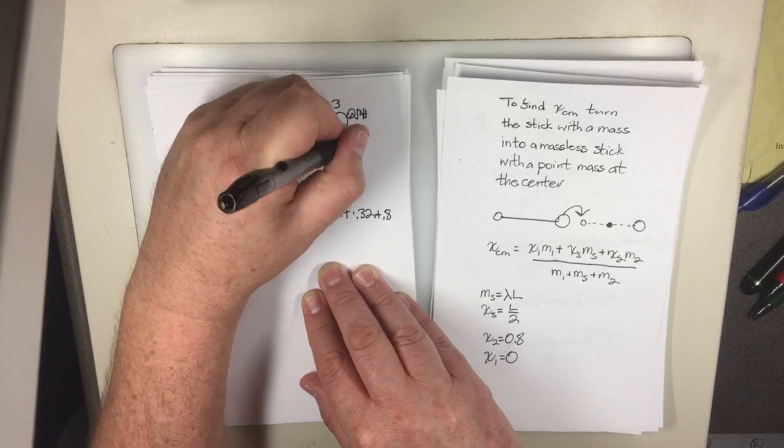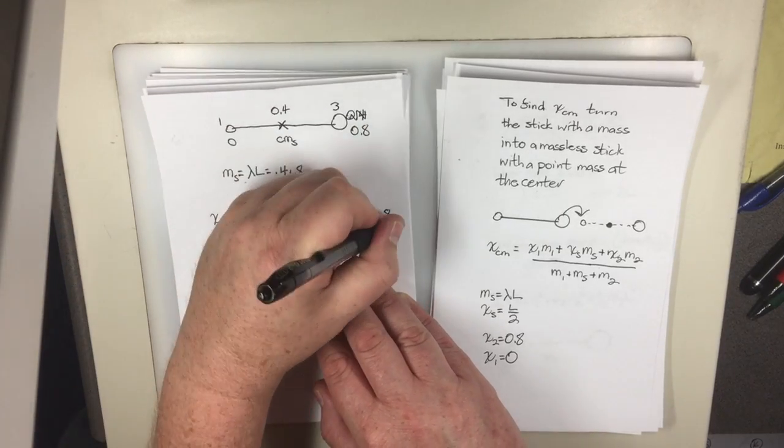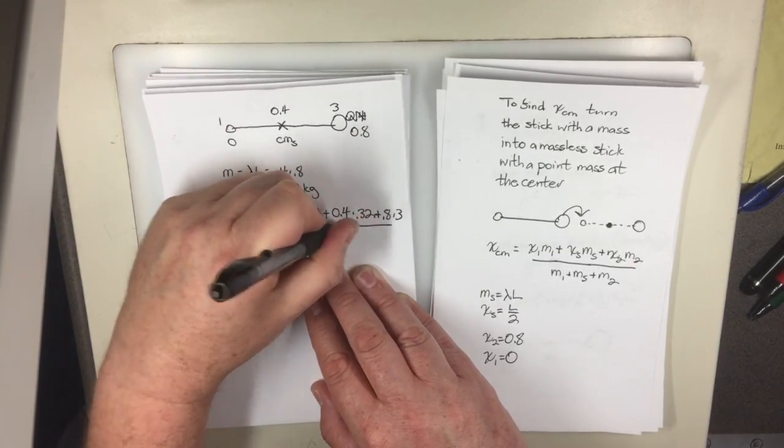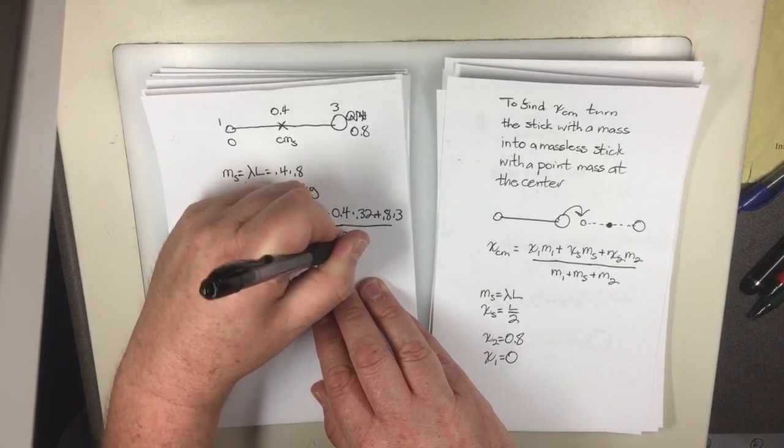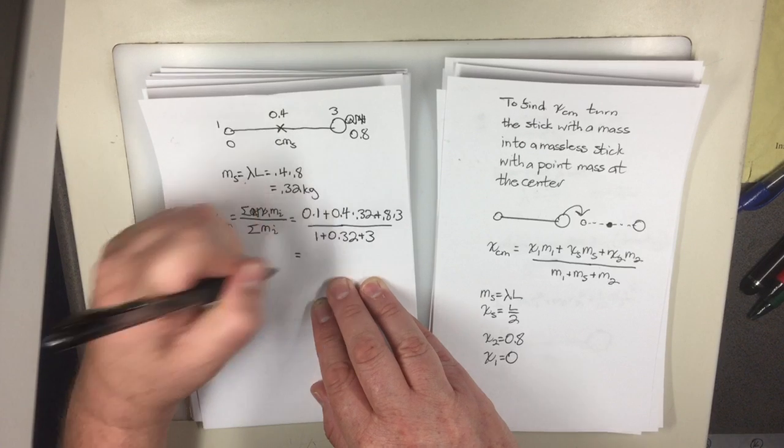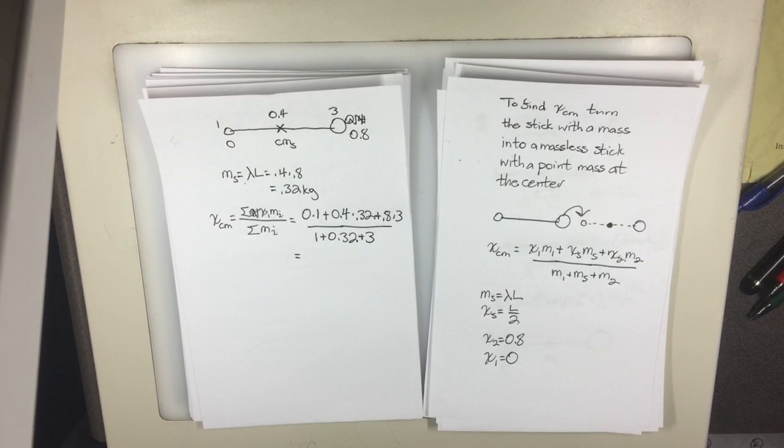Actually, that should be 0.8, times its mass, which is 3. So this becomes 1 plus 0.32 plus 3. Oh, I can see what you're getting at for number 10, because we have to do something weird with it.